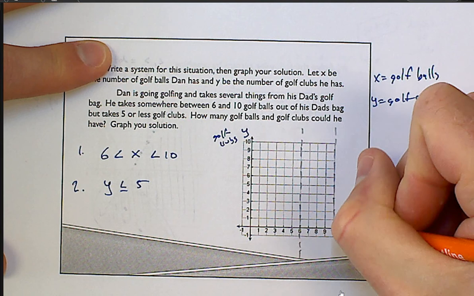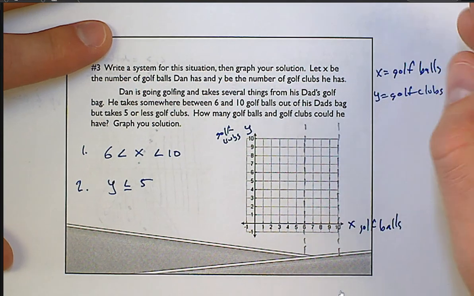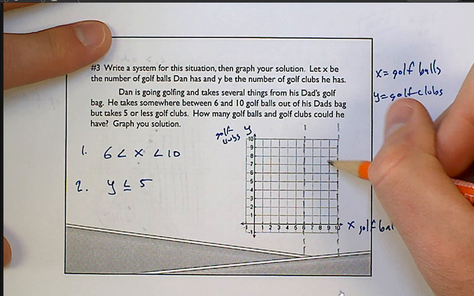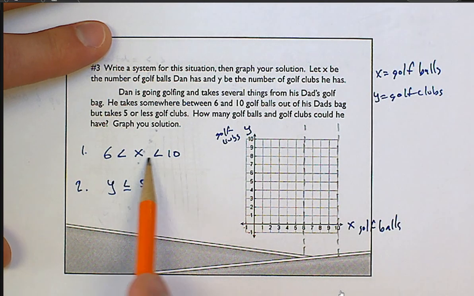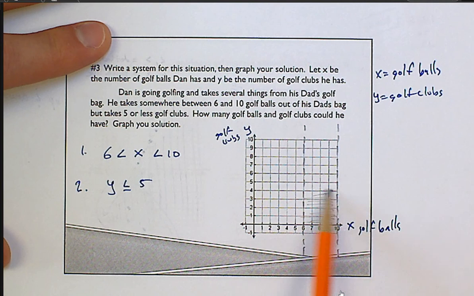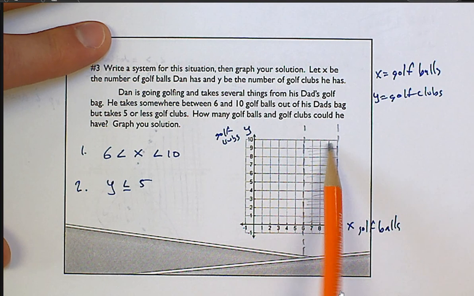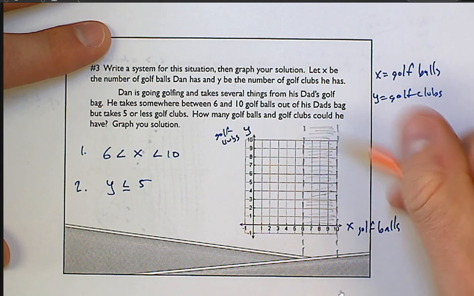Now, where are we going to shade? Now, I know in the previous questions I said you would shade up and down. Well, in this situation, when you have a vertical line, obviously I can't shade up and down, but if it's between 6 and 10, let's use our brain a little bit here, just use some common sense, we're going to shade everything in between, right? Because you could have 7 golf balls, 8 golf balls, 9 golf balls, so that represents all those solutions there.